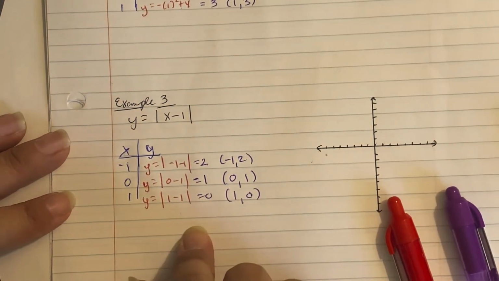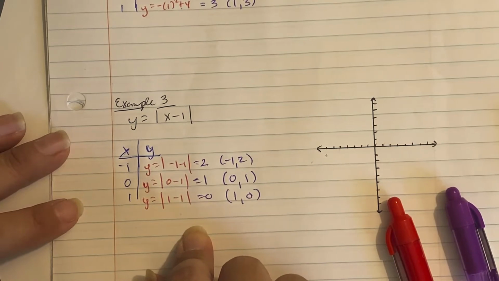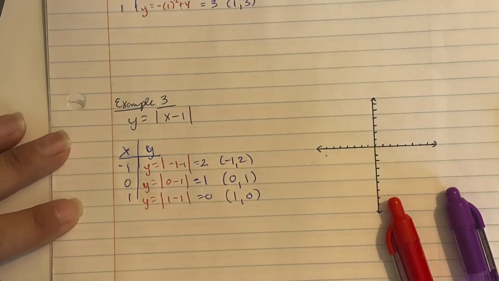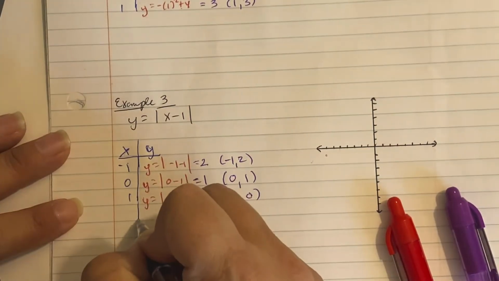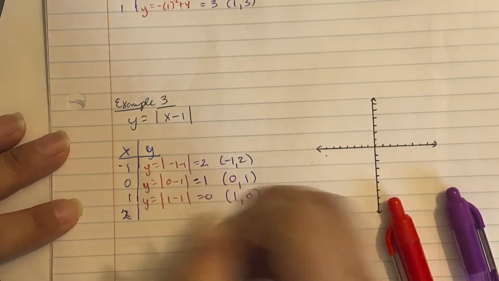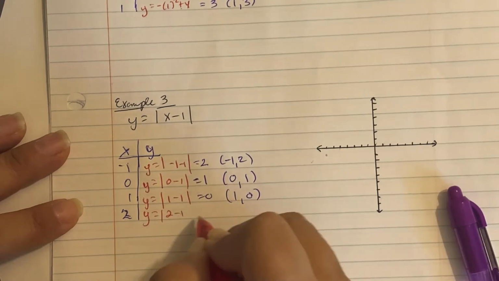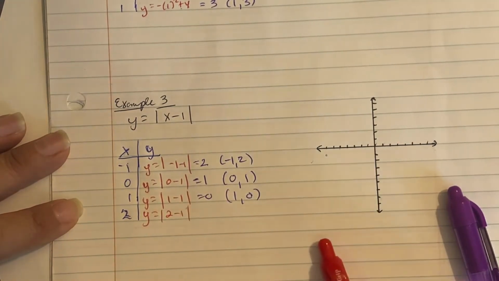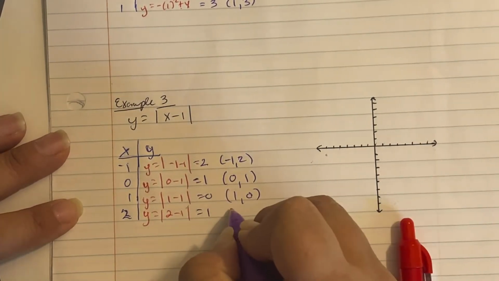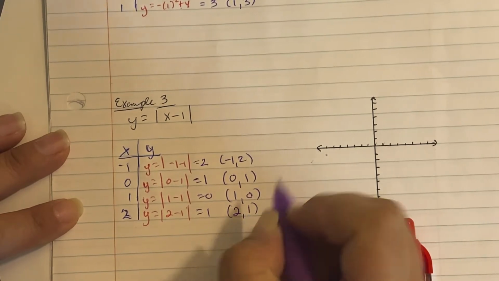And you can take another point if you wanted to make it so you can see the V again. And we can add a 2 to it if we wanted to. So we see 2 minus 1. 2 minus 1 is 1, which is a 1. So we have 2, 1.